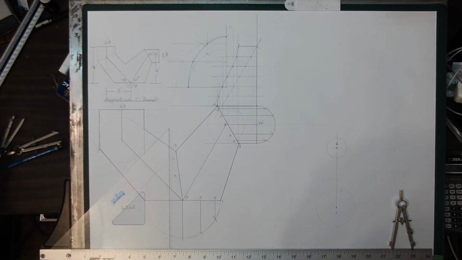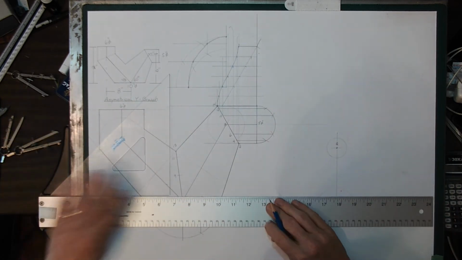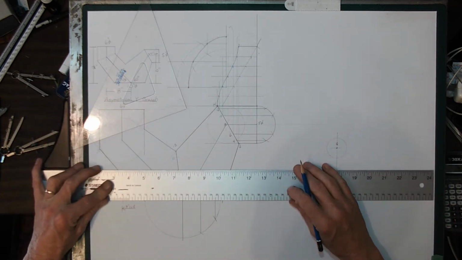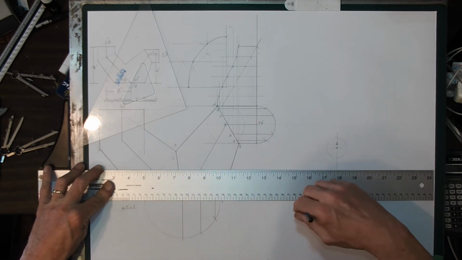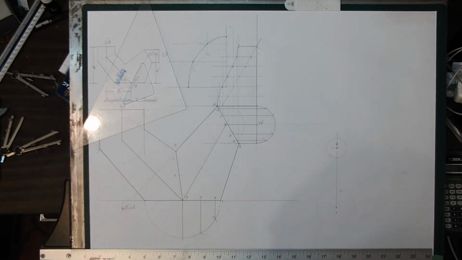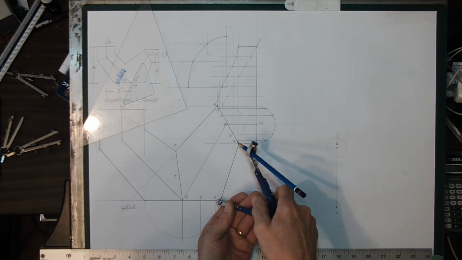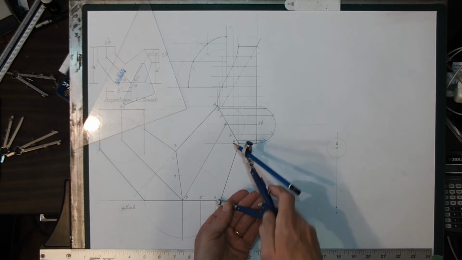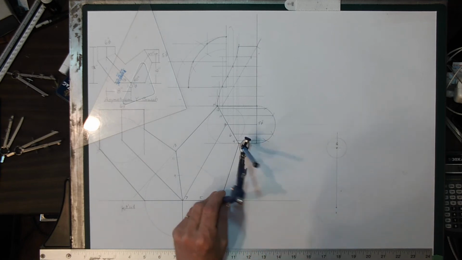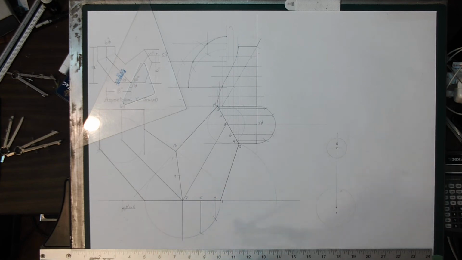From 2 to 3, since 2 is on center and 3 is not on center, we will have to triangulate 2 over the full fall of 3. So here's how easy this is. 2 to 3, here is my length of 2, 3, which is not a true length, so I'm going to swing that down to this line here, and now I can triangulate over the full fall.